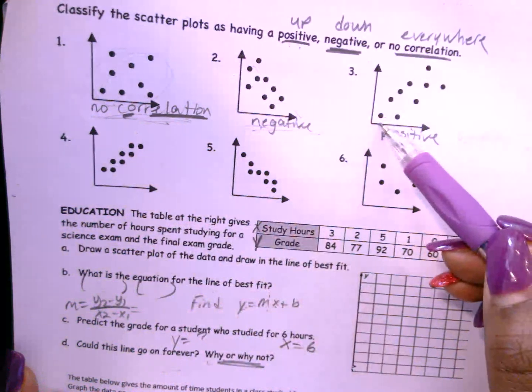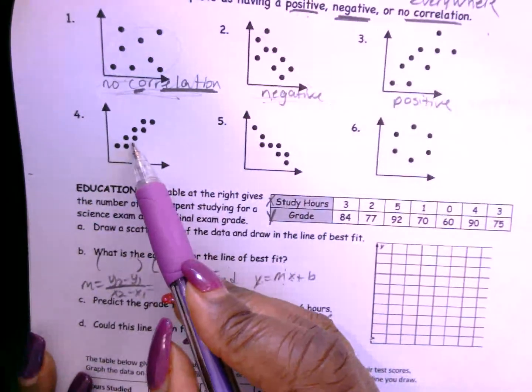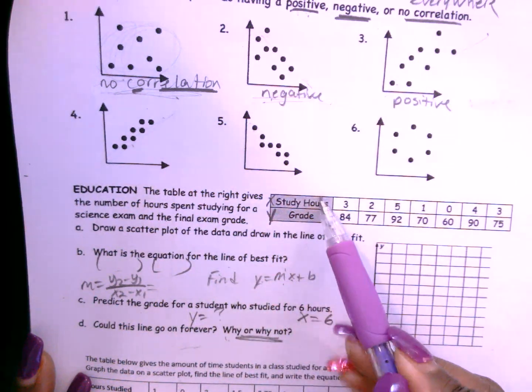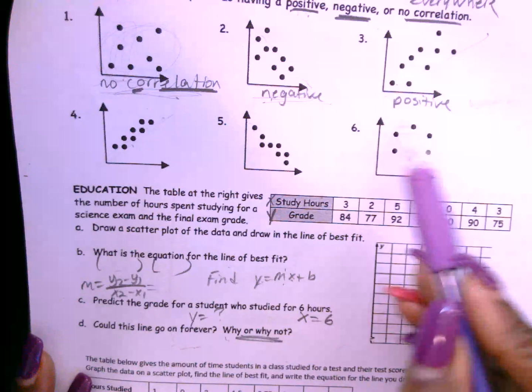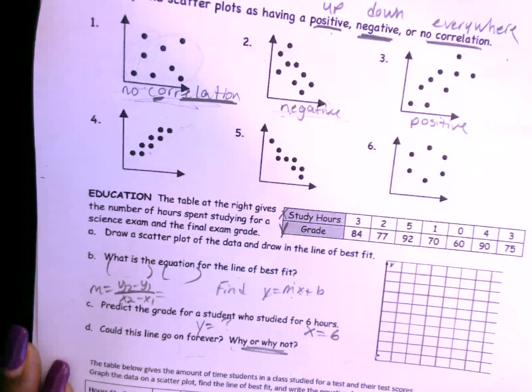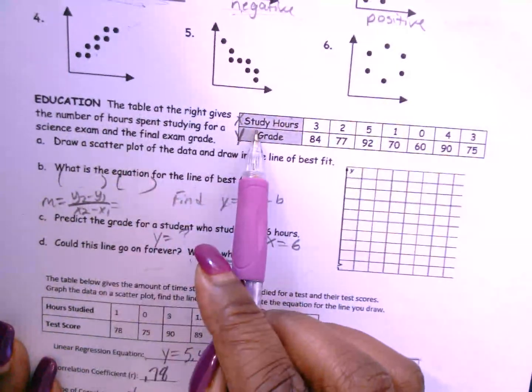Positive correlation because the points are going up. This is another positive correlation because the points are going up. Negative correlation because the points are going down, and no correlation because look, it's a circle. You can't tell if it's going up or down. It's everywhere.